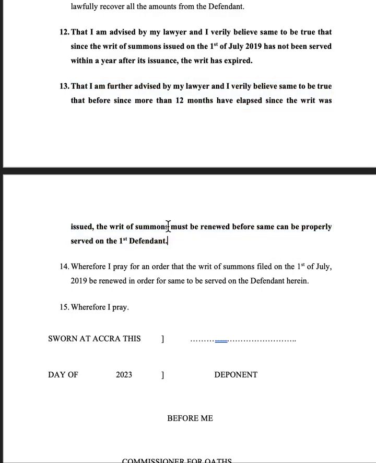This information, you know, is because it's in the CR 47. So you can't just state it like that. You must show that I am advised by my lawyer, and I verily believe him to be true, that before the writ can be served, because 12 months have passed, then it must be renewed.